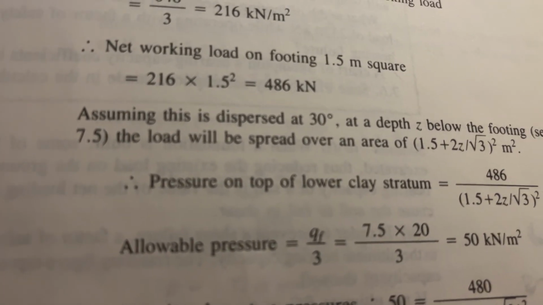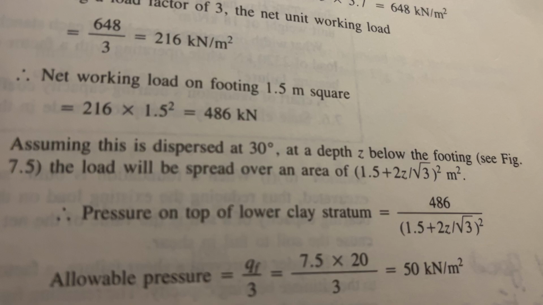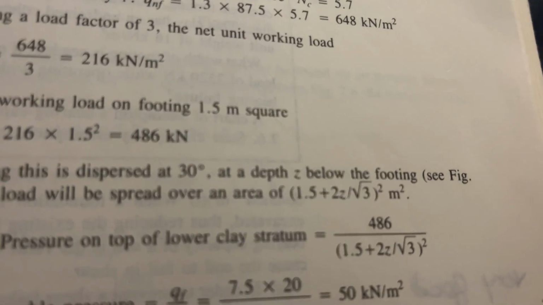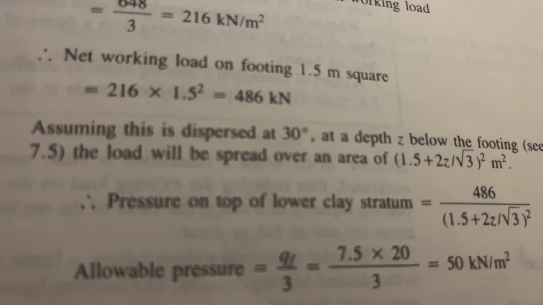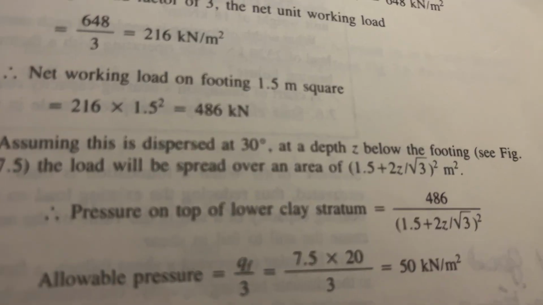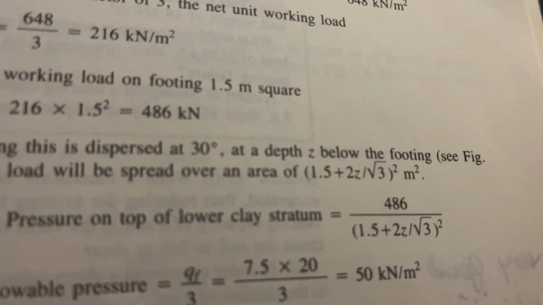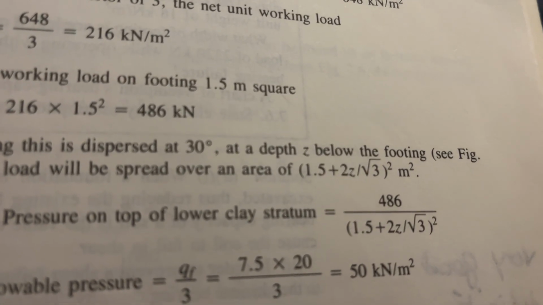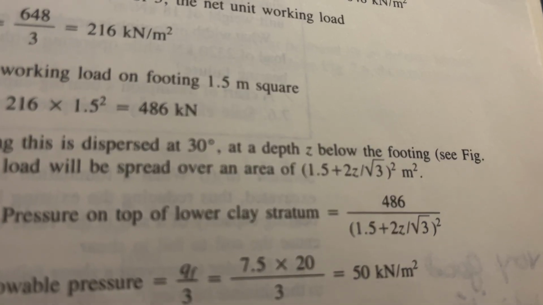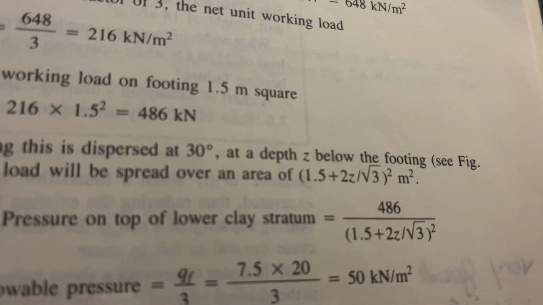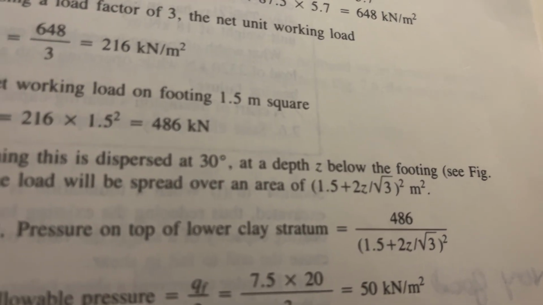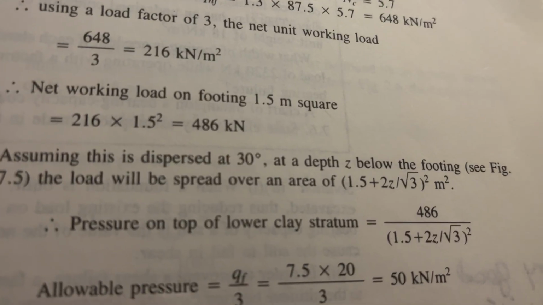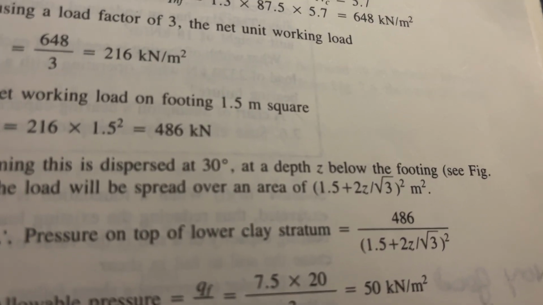The net working load on the footing is 1.5 meters square. Assuming this is dispersed at 30 degrees at depth z below the footing, see figure 7.5, the load will be spread over an area of (1.5 plus 2z divided by root 3) squared meters.